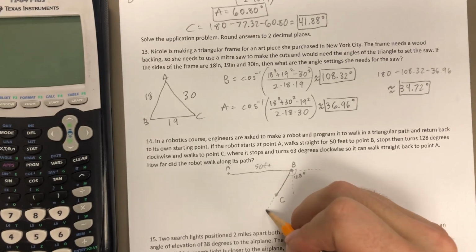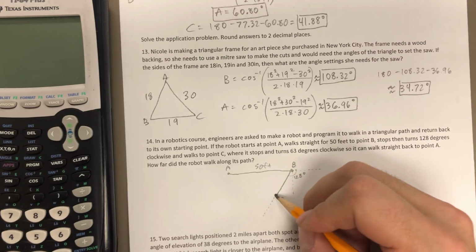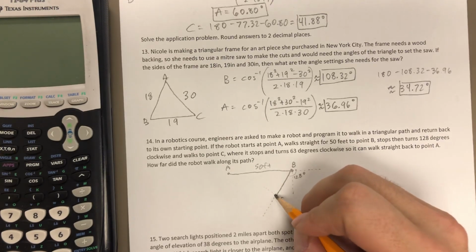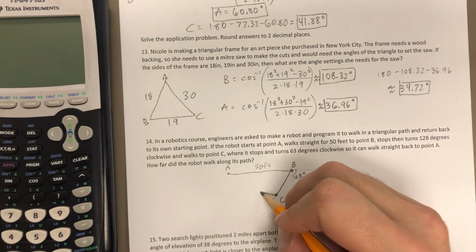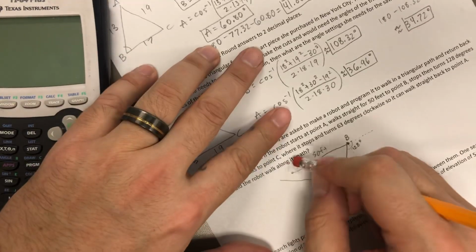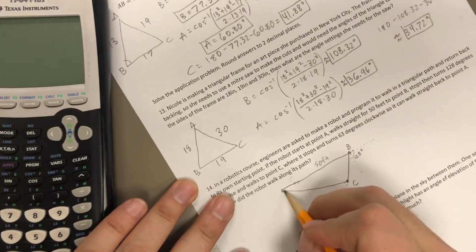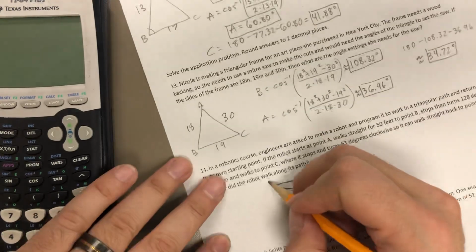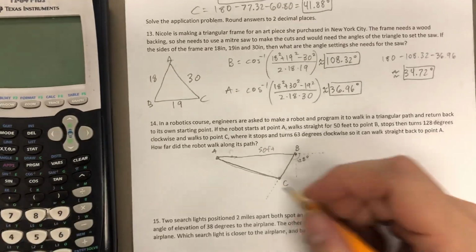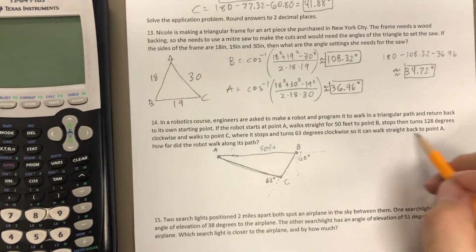And then instead of moving forward, it turns 63 degrees clockwise. So 63 degrees would be, let's see, that's 90, so somewhere right over there. Oh, I've got to redraw where my point A goes. So the robot actually started over here somewhere, just to make my drawing somewhat accurate. There we go. And that's a 63 degree angle there. So it can walk back to point A.